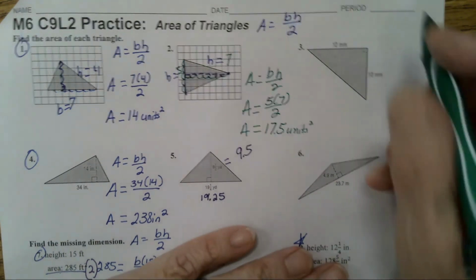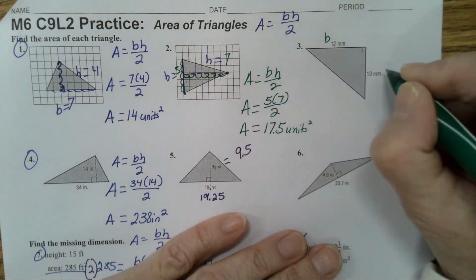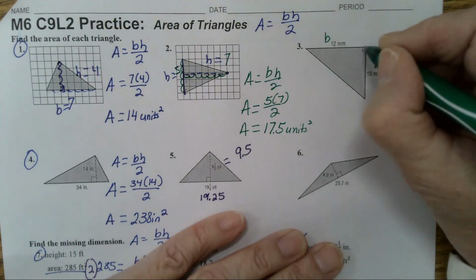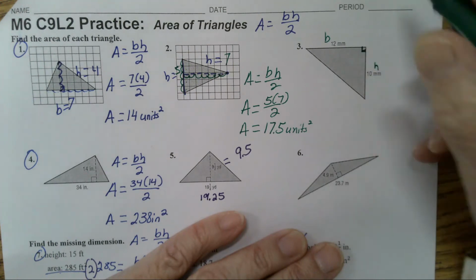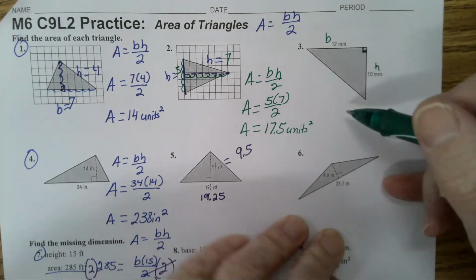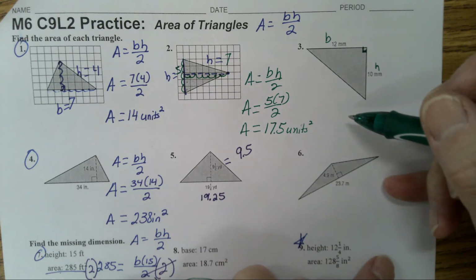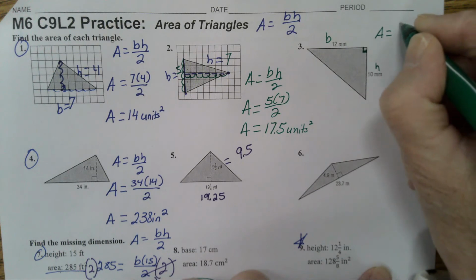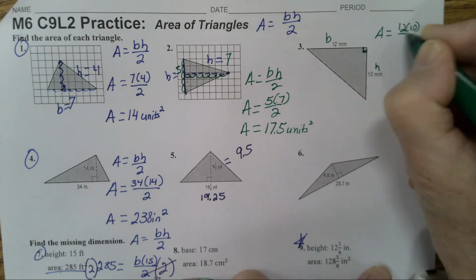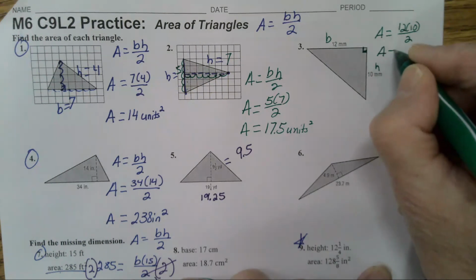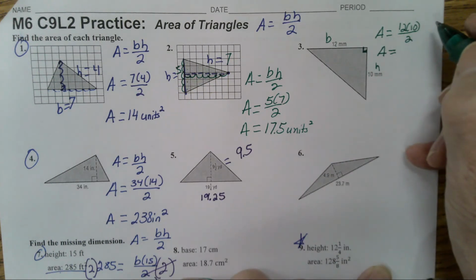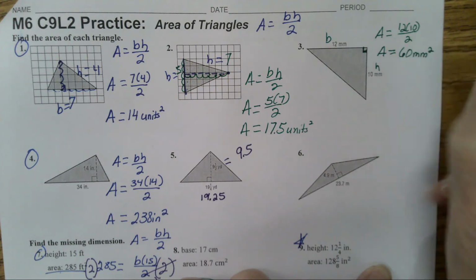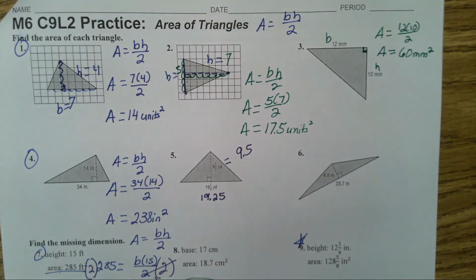Okay, in number 3, I'm going to say this one's my base and this one is my height. You could interchange them. We know that it is because of the right triangle. It means it's perpendicular, and the base and height are perpendicular to one another. Please write these things down. So here, area equals 12 times 10 divided by 2. 120 divided by 2 is 60 millimeters squared. Any questions? Are you doing okay on these problems?